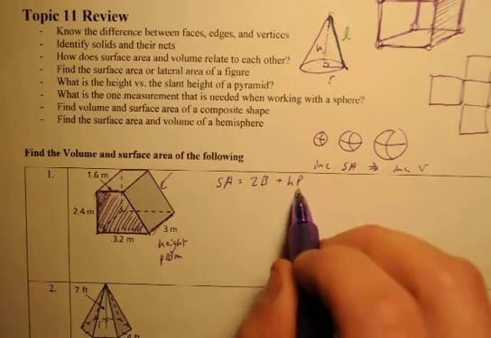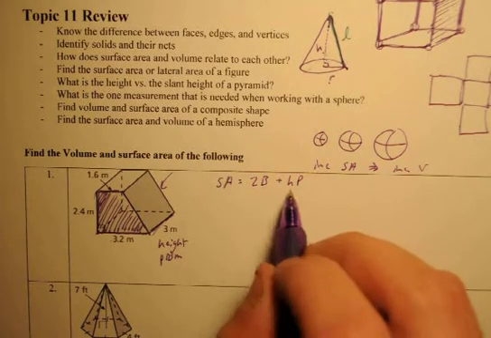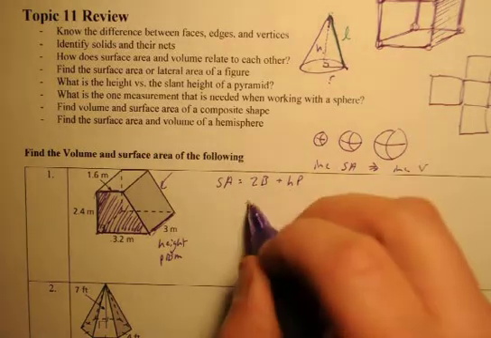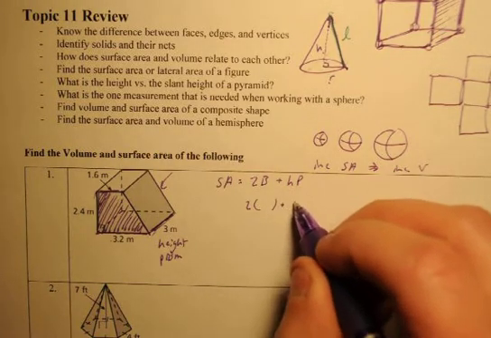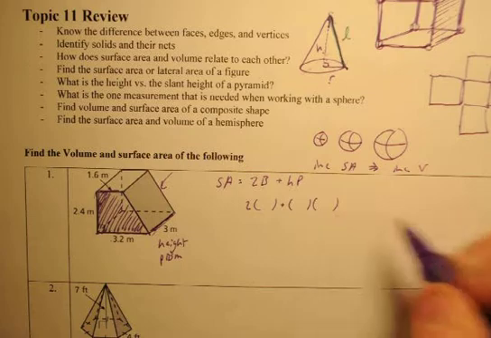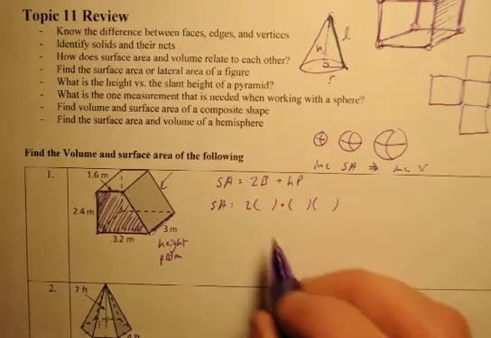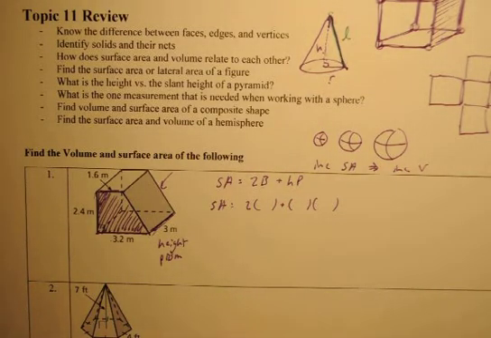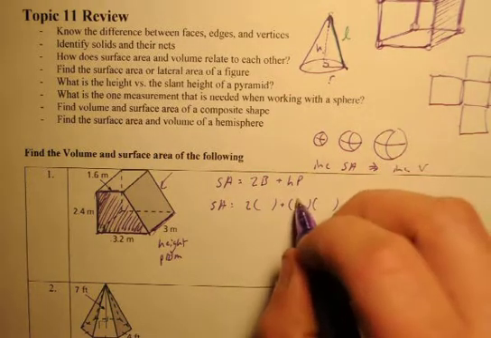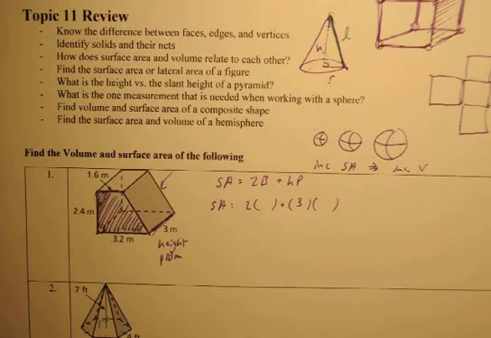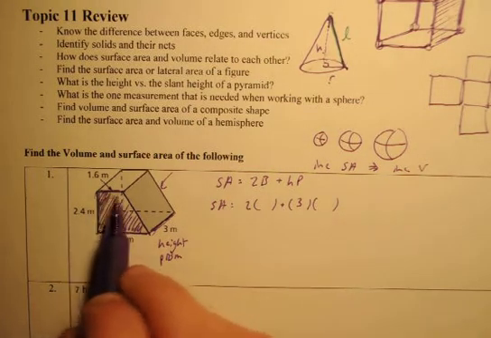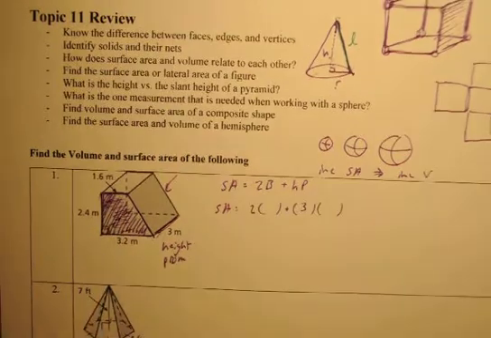B is the area of the base, P is the perimeter of the base, H is the height of the prism. So I like to put my blanks, and fill in my blanks if there's something obvious. So for example, the height is 3. Plug that in there. That's obvious. Now we've got to get working on the area of this trapezoid.